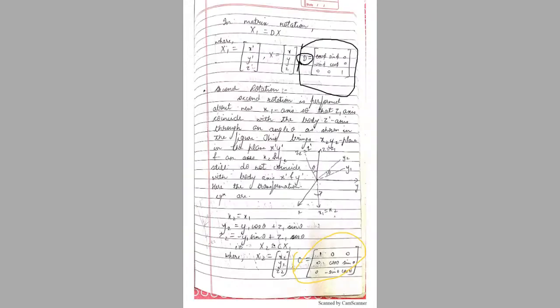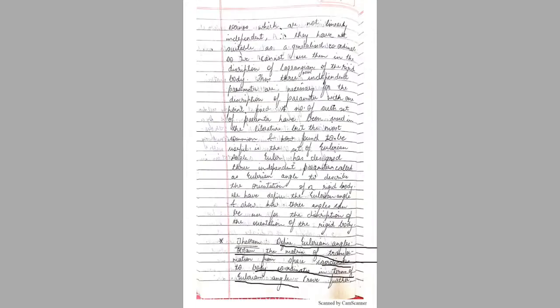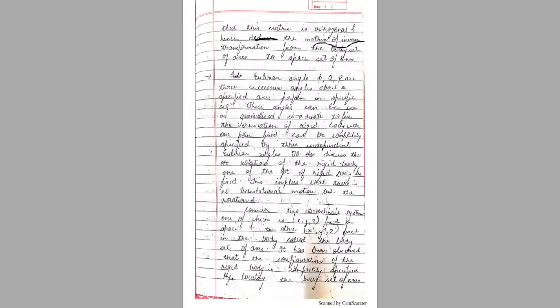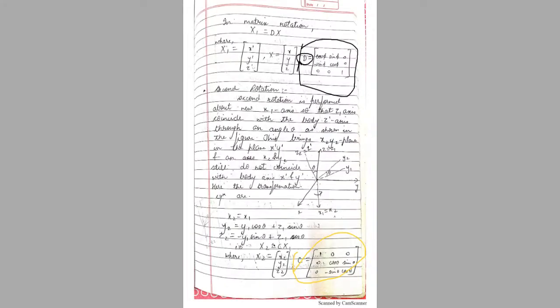Where is the question? Wait a second. See, the question is: obtain the matrix of transformation from space coordinates to body coordinates in terms of Eulerian angles. So we need one matrix. So obviously we know the composition of functions. What are composition functions? First we operate a function, then the range becomes the domain of the next function. I cannot explain this right here properly, but I know all of you know composition functions.